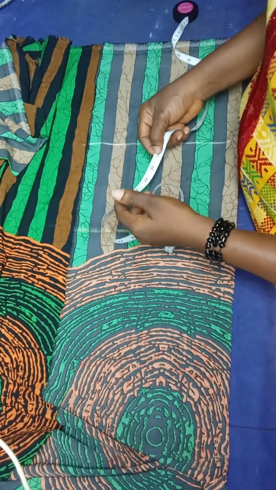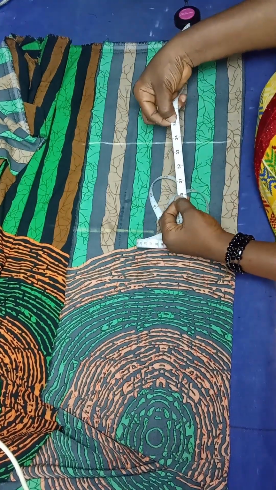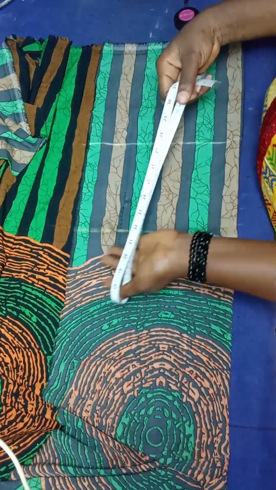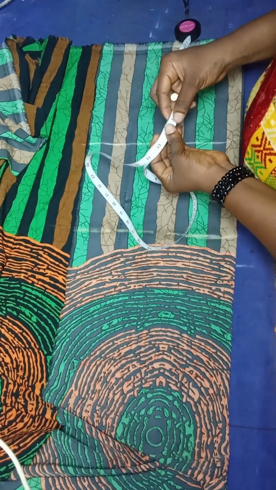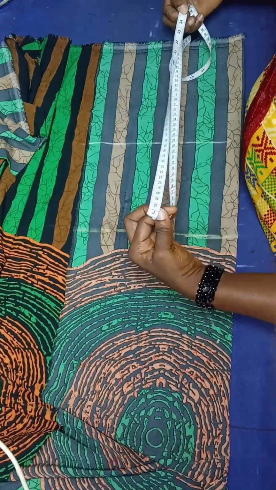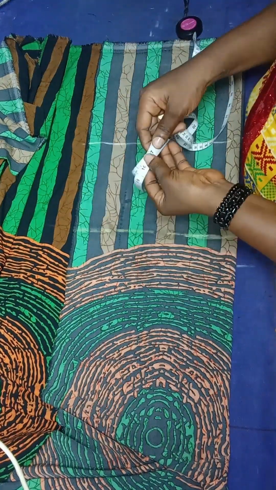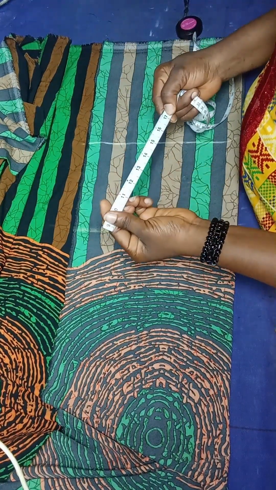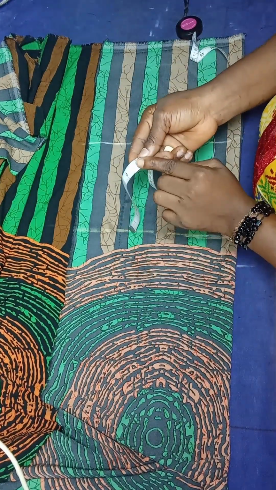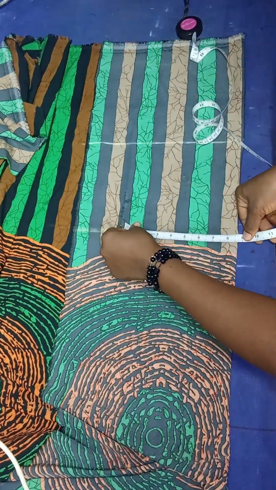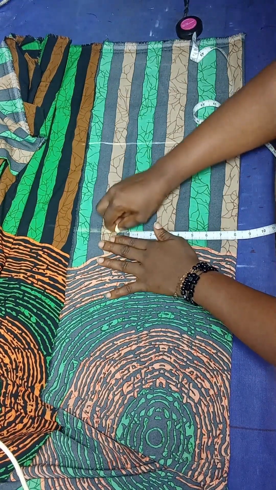I'm adding elastic to this waist, so I will be adding 4 inches allowance. I can add up to 4 or 5 inches depending on how big the person is, but I'm using 4 inches because she's on the slimmer side. I add 4 inches allowance and I divide. Whatsoever it gives you, I use. So always add your allowance. Right now it gives me 8.5 to quarter after adding my allowance, and I mark my waist.